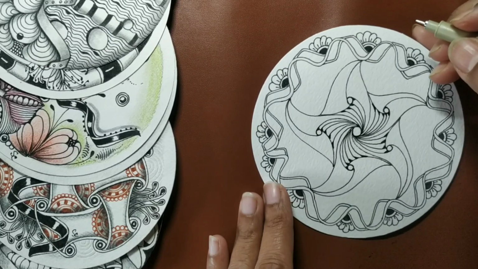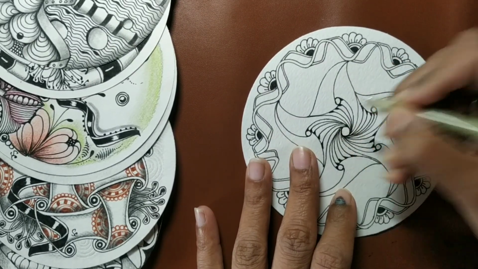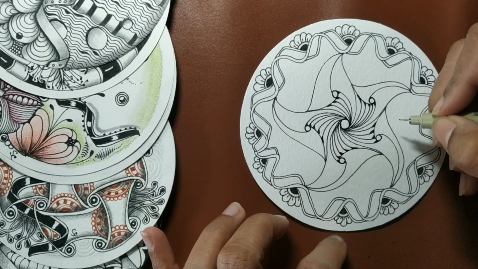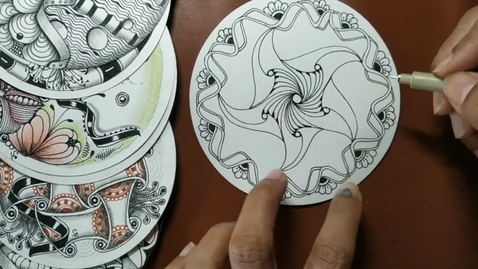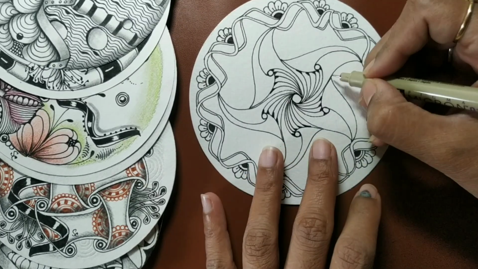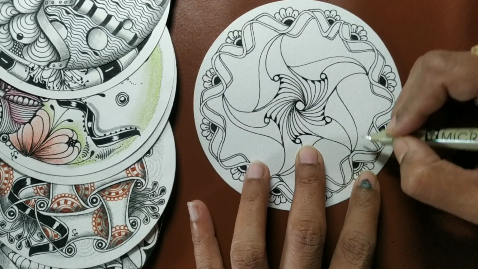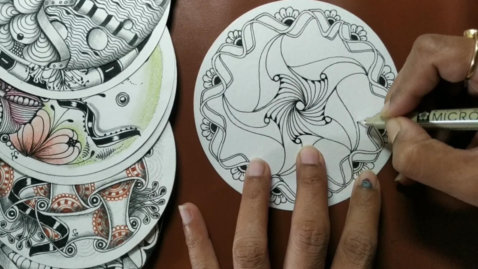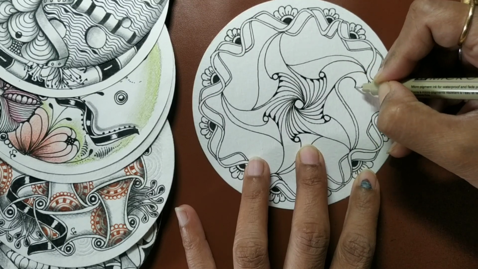Yeah, and then up to you if you want to do something in the other sections also. But here, this space we are going to use probably for some other tangle. So I'm going to be using Muka and filling up the rest of the space. Yeah, so just going with the shape, add a nice Muka there.